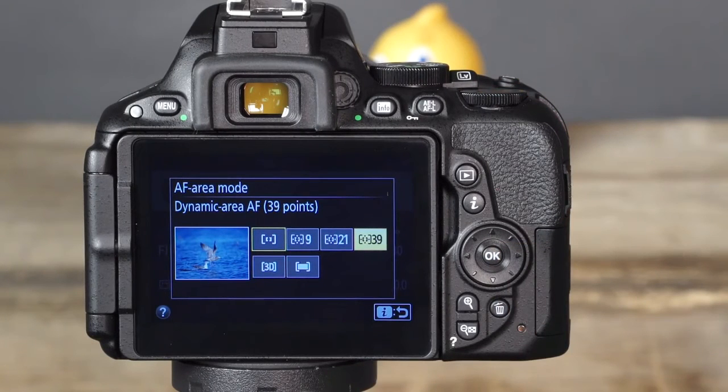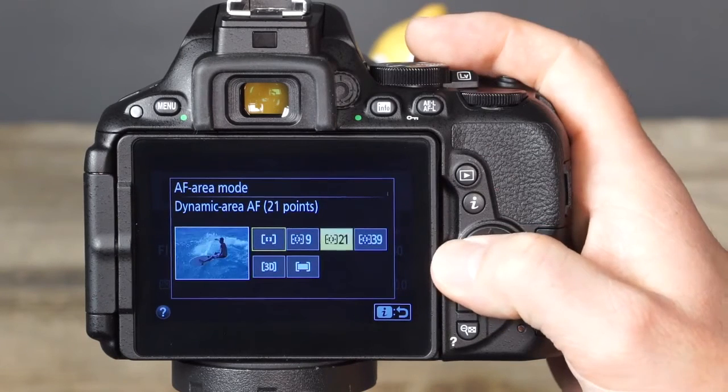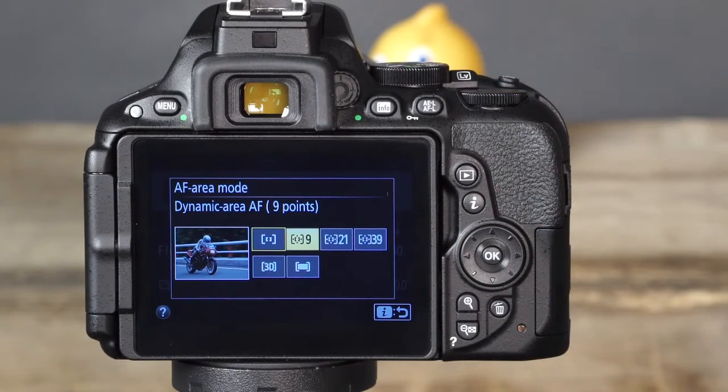You'll want to choose the number of dynamic area AF points based on the predictability of the moving subject. The more predictable the subject is, the less AF points you'll need. For subjects that are somewhat predictable in their movement, you could use the 9-point dynamic area AF.